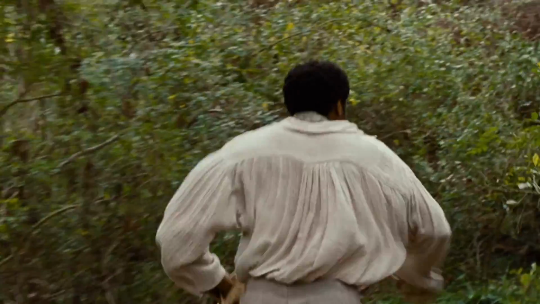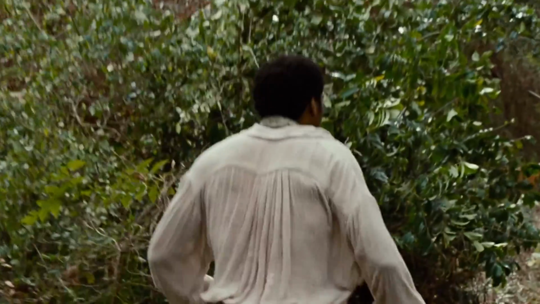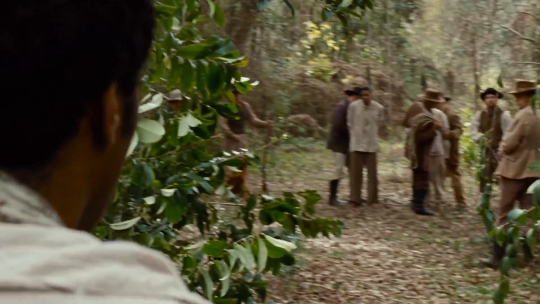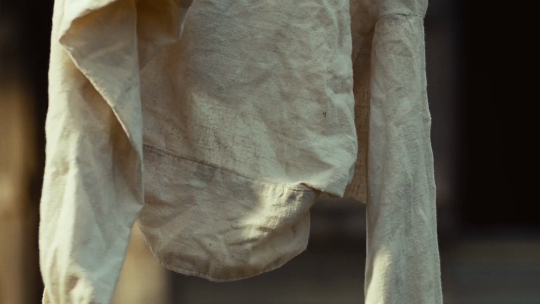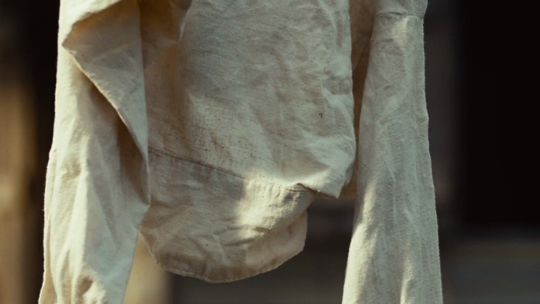The plain clothing of the slaves draws even further attention to the functional necessity of plantation slaves. It has one function and one function only: to keep them alive to work. A slave's uniform was washed and worn, washed and worn, and washed and worn, until it literally fell to pieces. Once again, the parallel with Solomon's life is rather explicit.